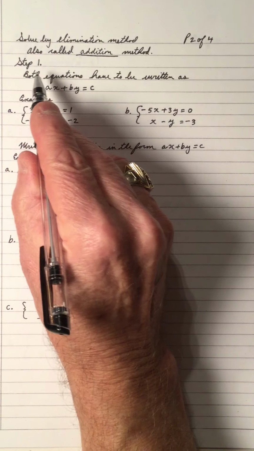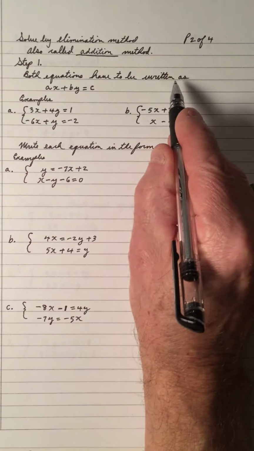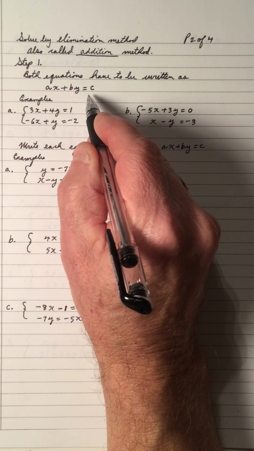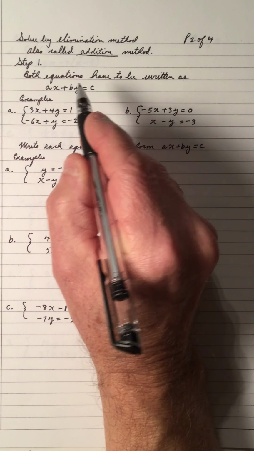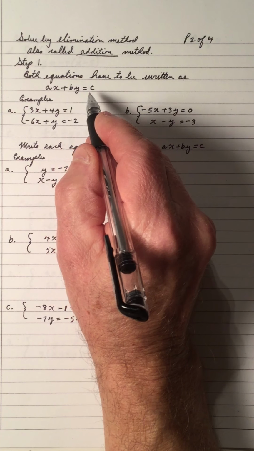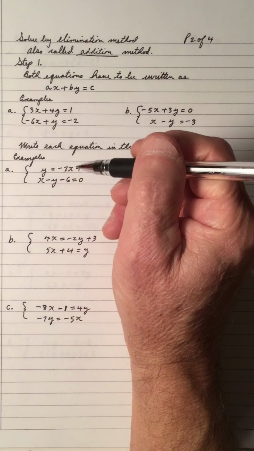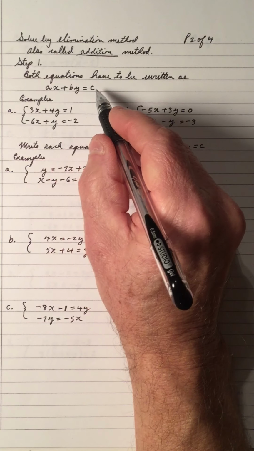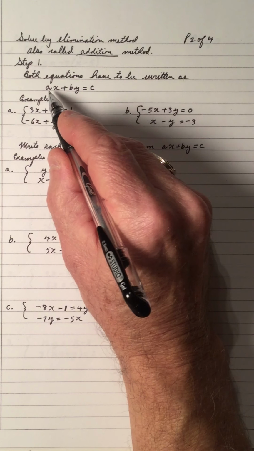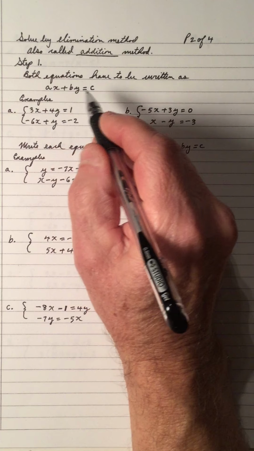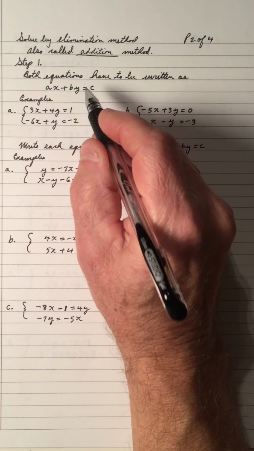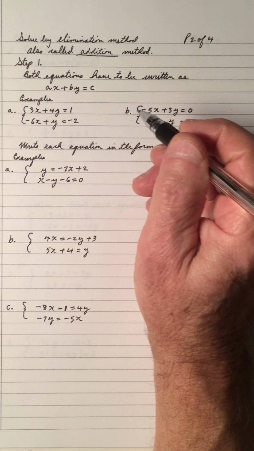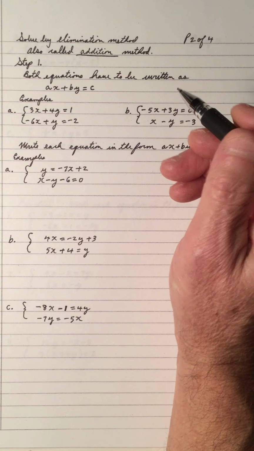In that, step 1 is that both equations have to be written in the form of ax plus by equals c. Not necessarily the standard form, but a, b, and c could be any rational numbers normally. Standard form is where a, b, and c have to be integers and a can't be negative, but here you can have what you want for a. It could be positive or negative, fractions, or integers, but normally they are integers.